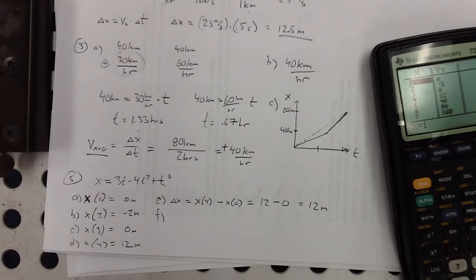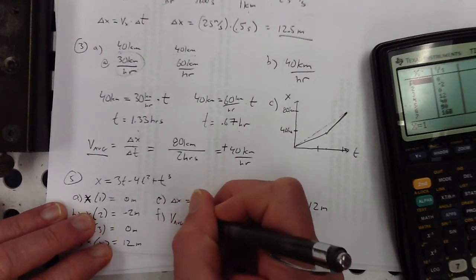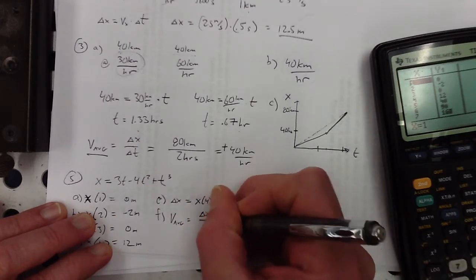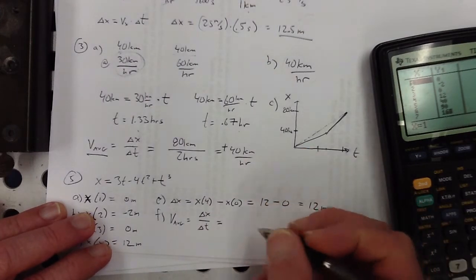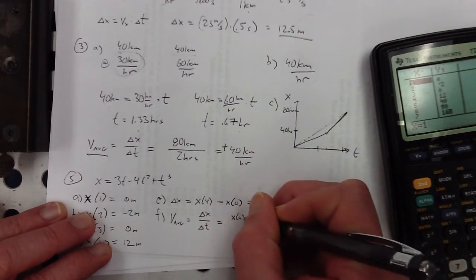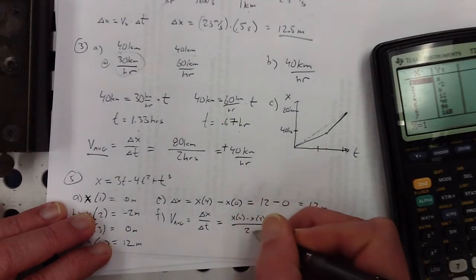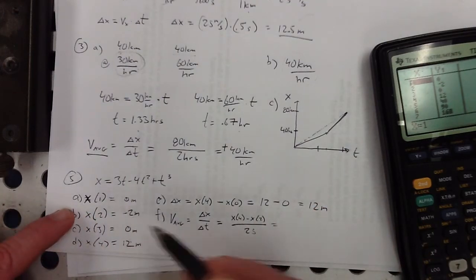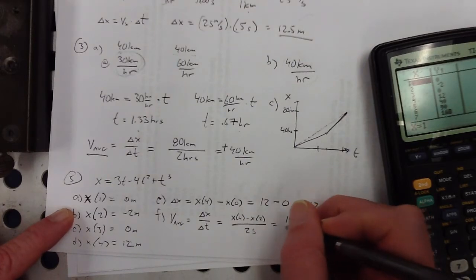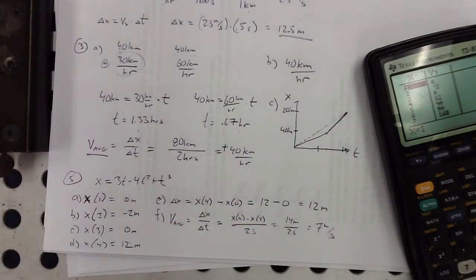F, what's the average velocity for the time interval from time 2 to 4? So average velocity is equal to delta x over delta t. And we're talking here about from time 2 to 4. So that's going to be x of 4 minus x of 2 over the 2-second interval. So let's see, 12 minus negative 2, that's 14 meters over 2 seconds, or 7 meters per second is that average velocity. And is that it?